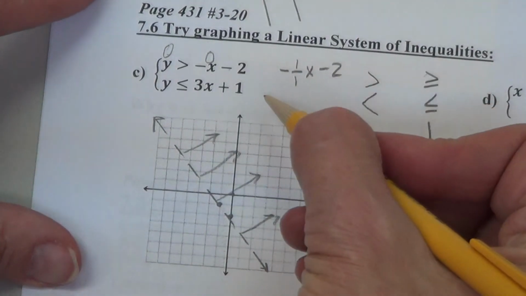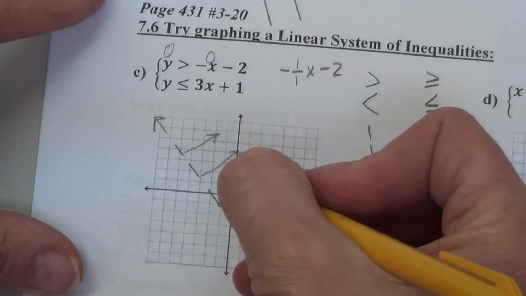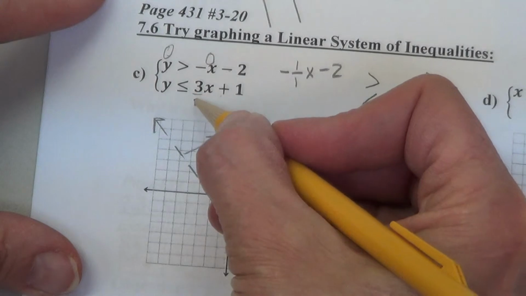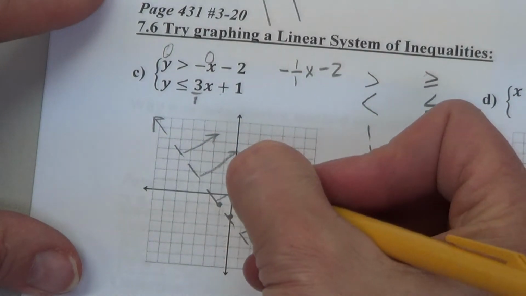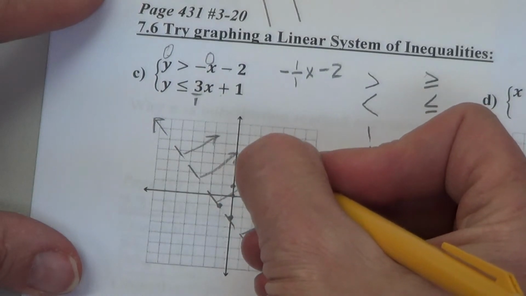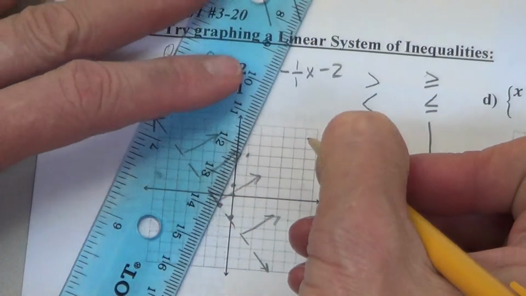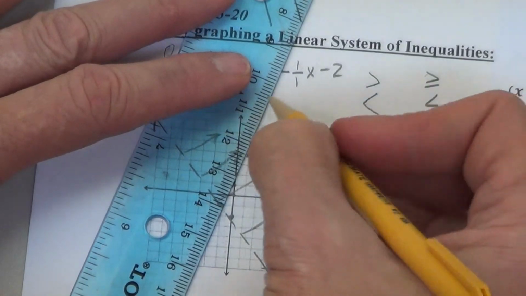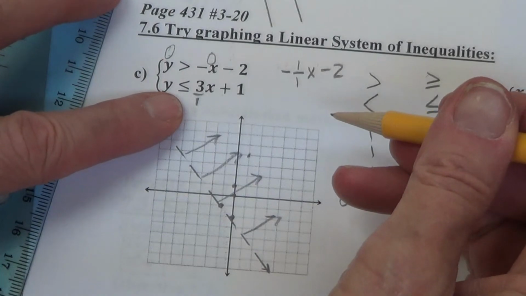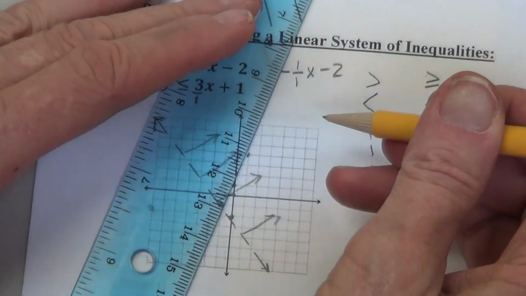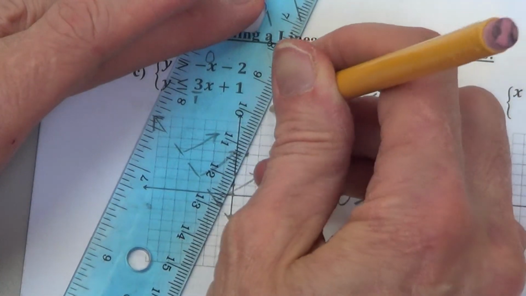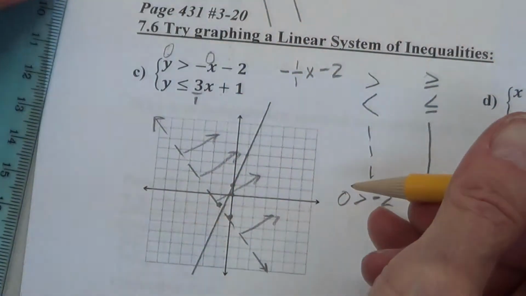Now the next line has a y-intercept of plus 1. It has a slope of 3 over 1. So from that point we're going to rise 1, 2, 3, and go to the right 1 because it's positive. This time, we should draw a solid line because it's got the less than or equal to symbol. So this time it's a solid line.